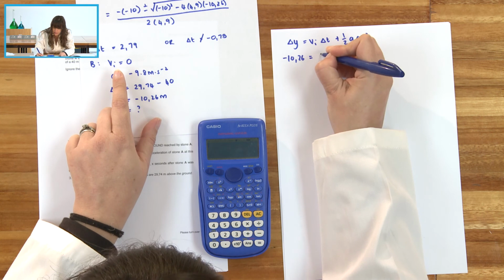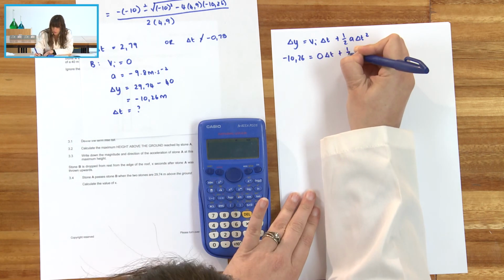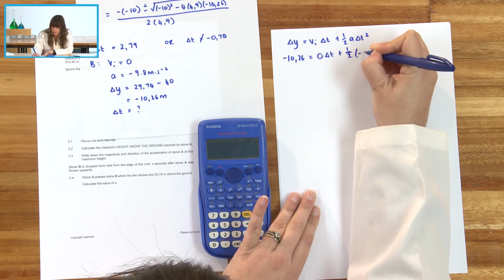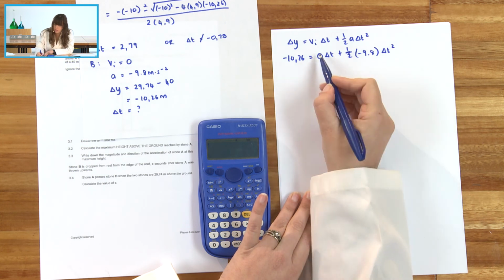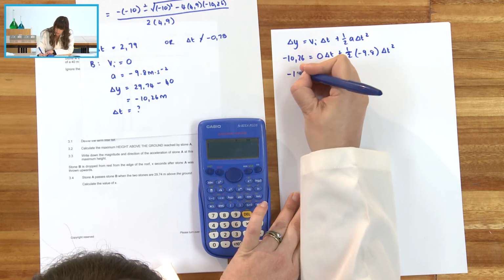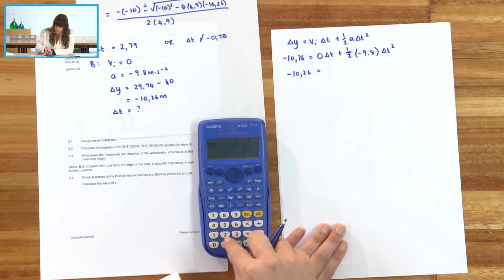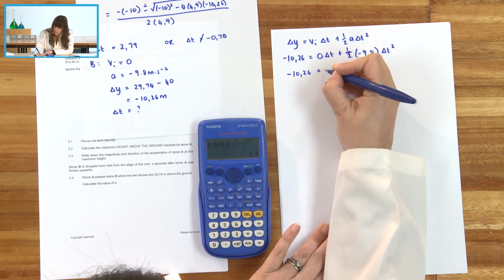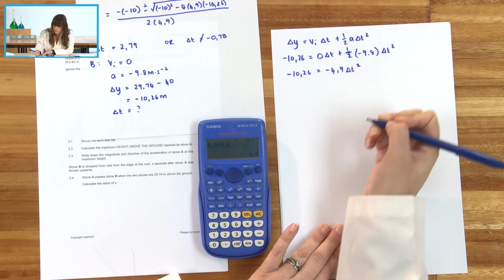VI is 0 times delta t plus a half, a is negative 9.8 delta t squared. 0 times anything is 0, so that falls away. So we've got negative 10.26 is equal to a half times 9.8 is 4.9, negative 4.9 delta t squared.